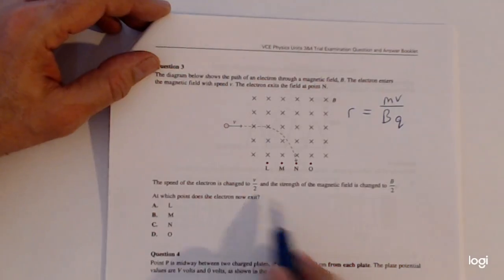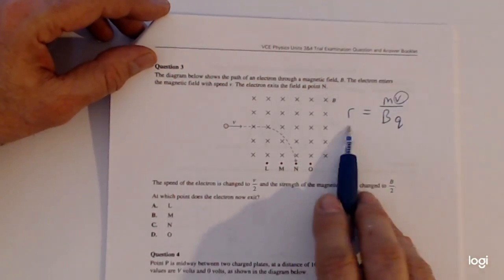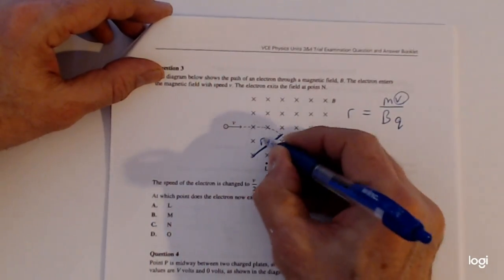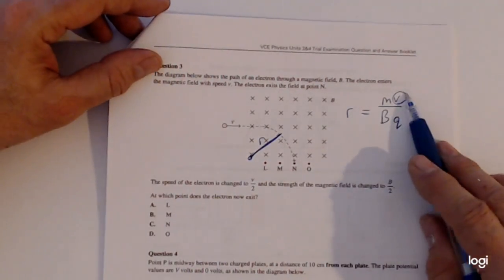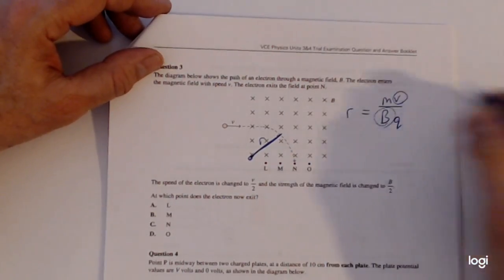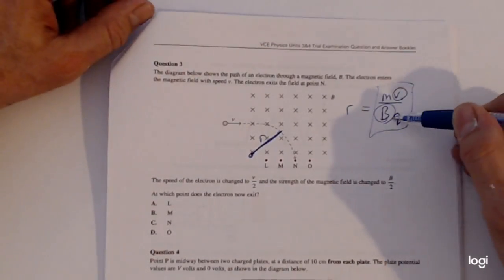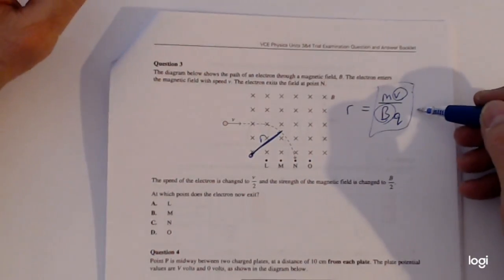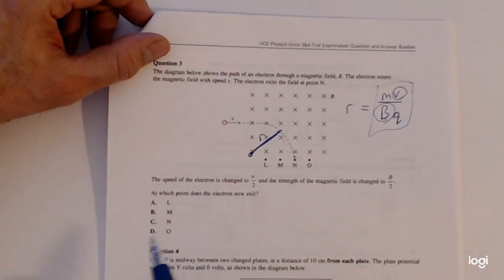So if the velocity is halved, if all of those numbers come to a value R, that's the center of the circle that it's going around, and then we halve that number, and the strength of the magnetic field is halved as well. We halve that number and we halve that number. That fraction is going to stay the same, isn't it? If that's changed and that's changed by the same factor, the total is going to be the same. So in other words, the radius is going to be the same. So it's still going to come out at N. So the answer is C.